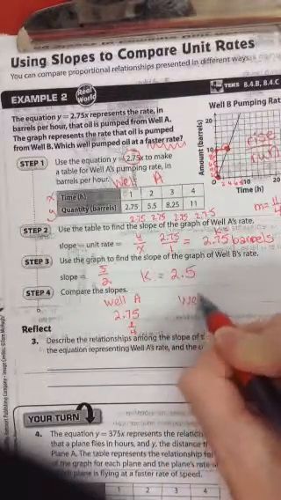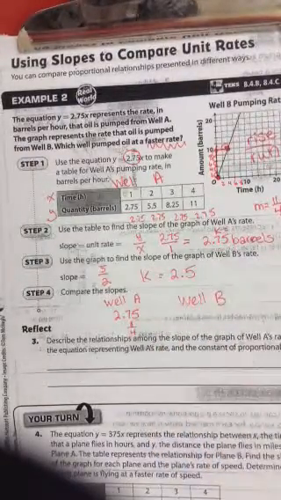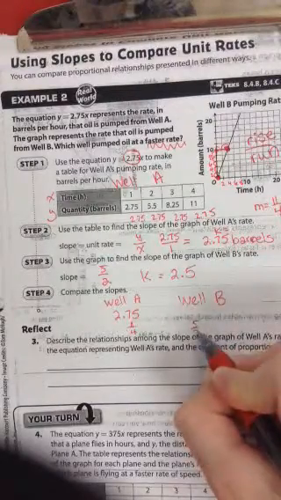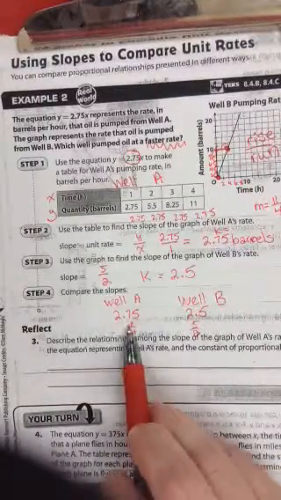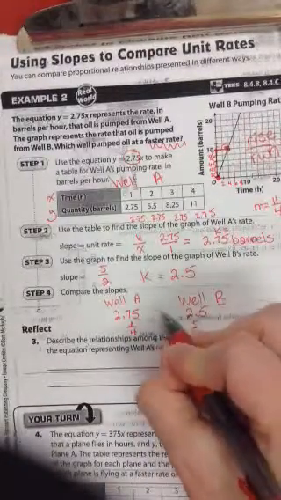And for well B, we got the slope of 5/2, so I'm going to be changing it to a decimal to be able to compare them. 2 7/75 is greater than 2 50/100.